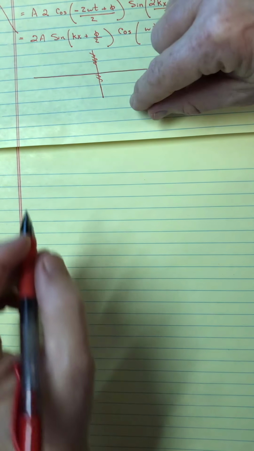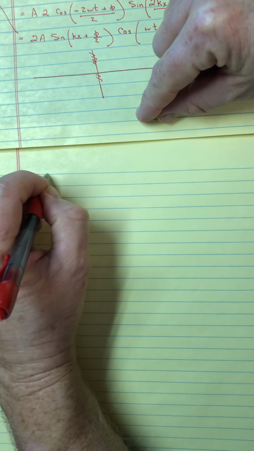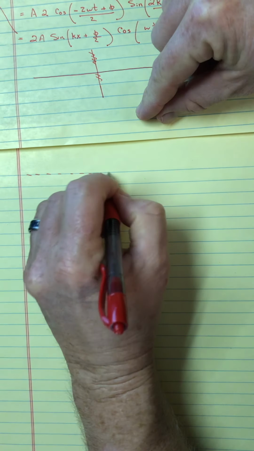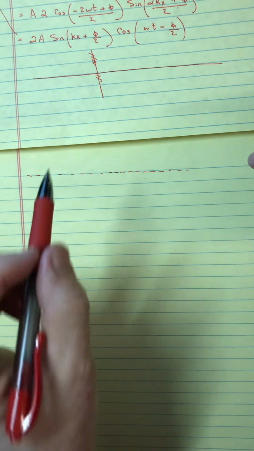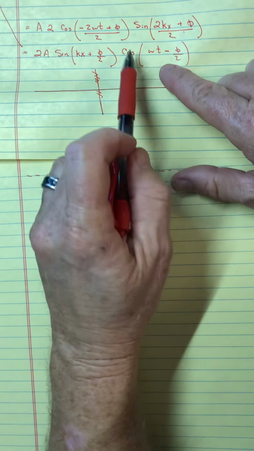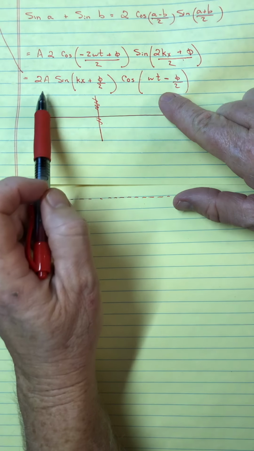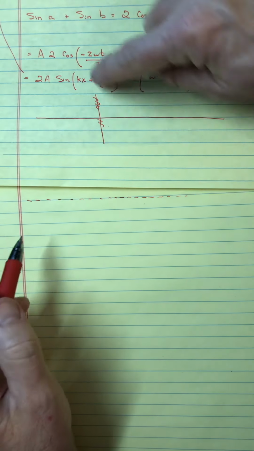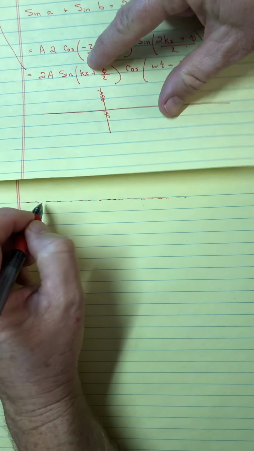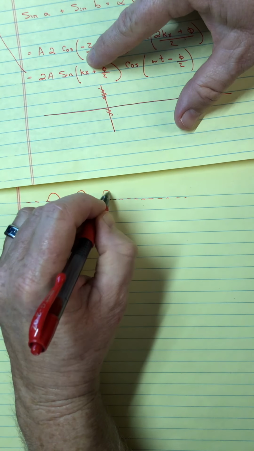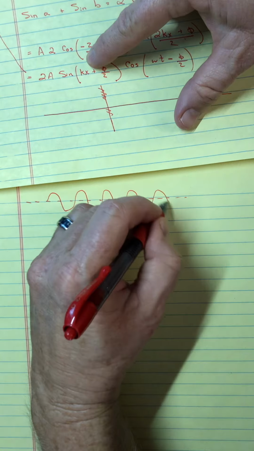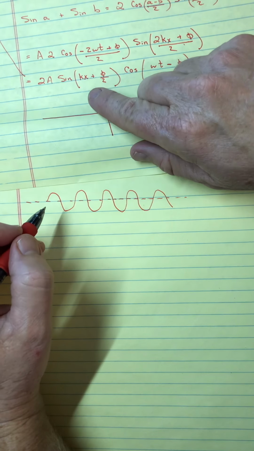I would just say that without picking where the origin is, I just pick some moment in time, so that would be a number, and there's the 2a, but then I would get my sine function. Now, granted, the origin would not be here.